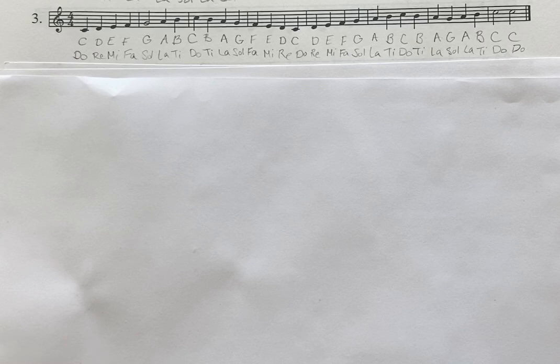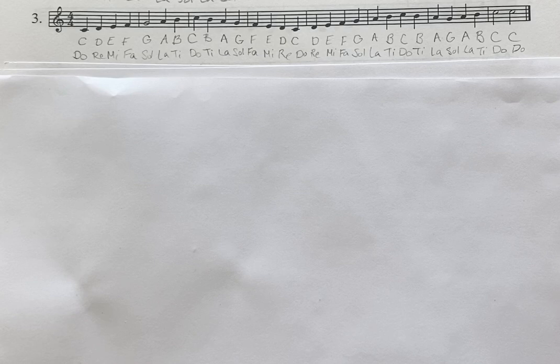All right, now what I want to do is have us clap through this. So I'm going to give you a rhythm. I'll count you off. I'll go 1, 2, 3, 4 in rhythm, and then I'll have you do it with me together. So let's try it. We're going to speak the solfege as well as we clap. Okay, so here we go. 1, 2, clap with me.